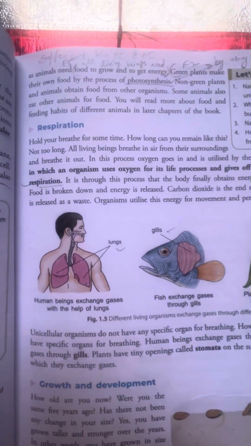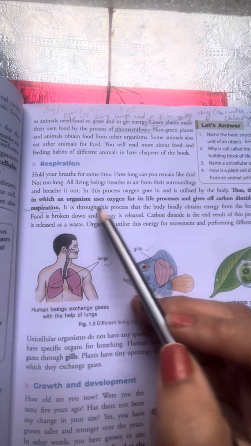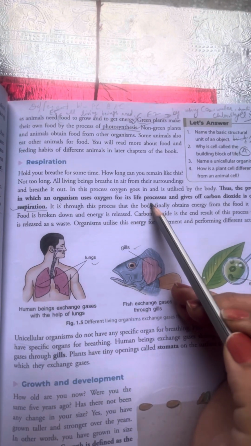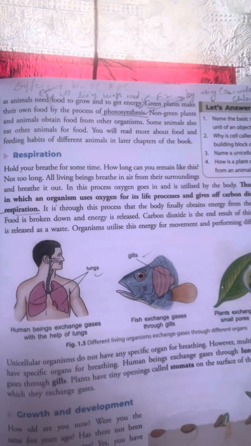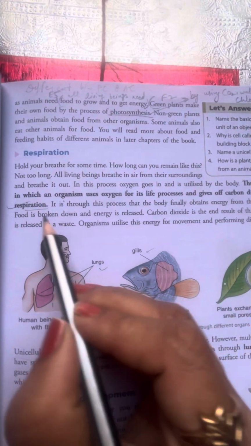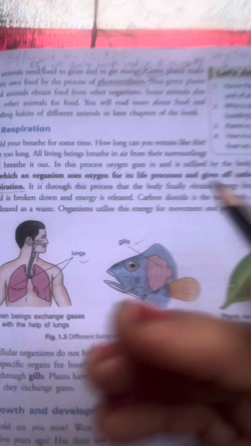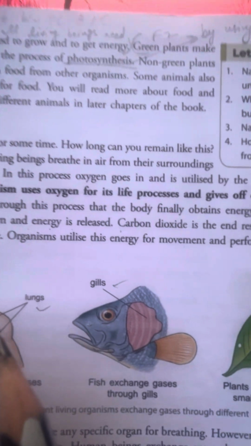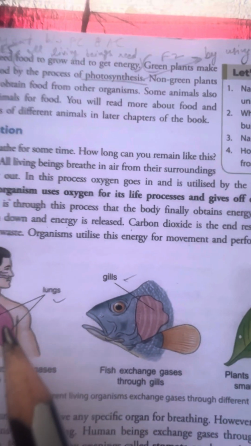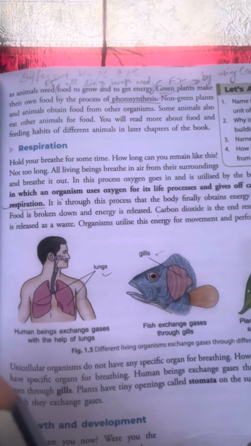Okay, so next is respiration. What is the respiration process? The process in which an organism uses oxygen for its life process and gives off carbon dioxide is called respiration. In this process, food is broken down and energy is released. The food we take in the process of nutrition is broken down in this step and releases the energy.